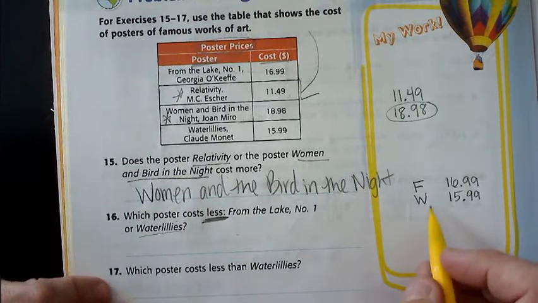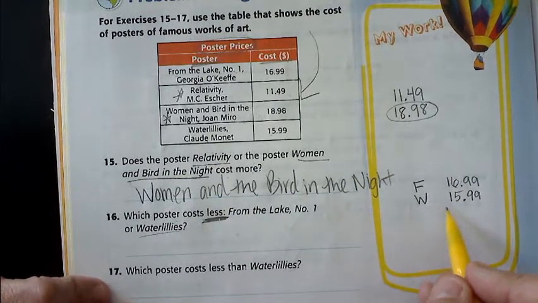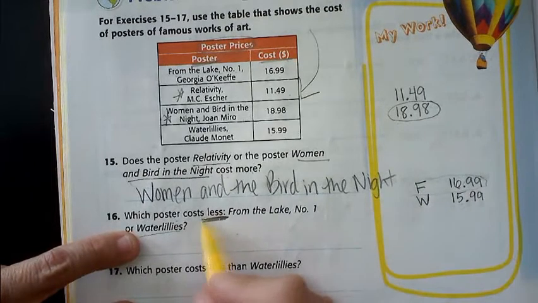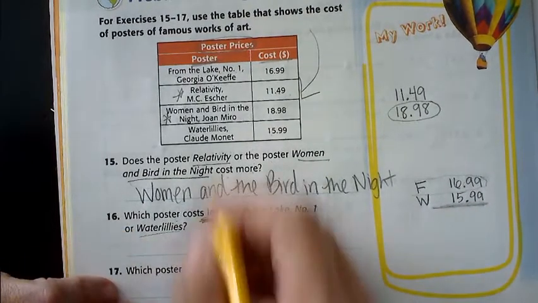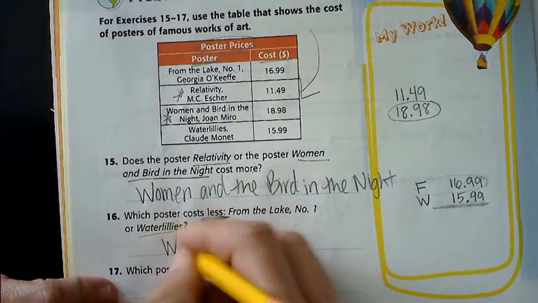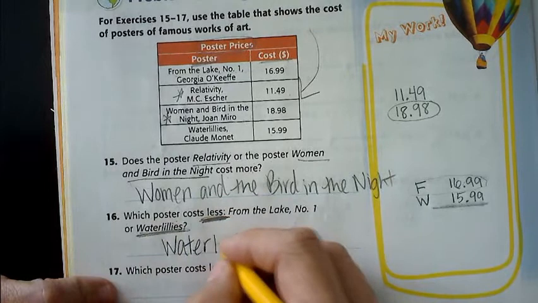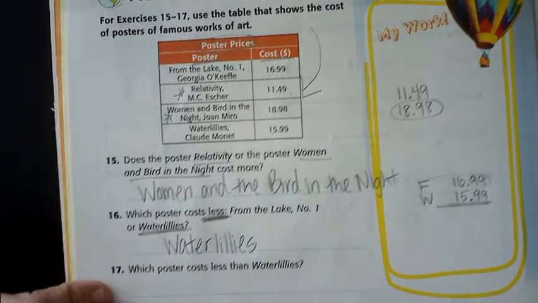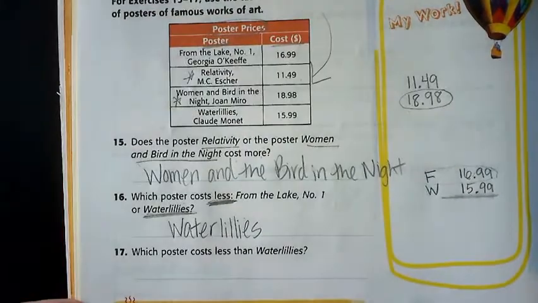So we've got our decimals lined up. We compare the tens first. They both have a 1. And then we go to the ones. This has a 6. So that one's most expensive, but it wants to know which costs less. So it's actually this one. So we're going to write our word up there. It's Water Lilies, and it's also written right there so you can look right above it. Water Lilies cost less. When you think of decimals as dollars, it's sometimes a little bit easier to compare them.